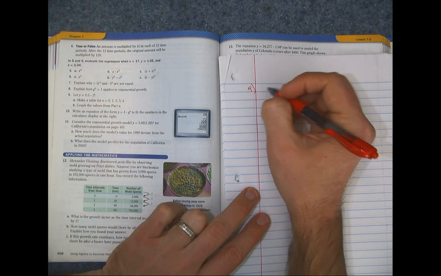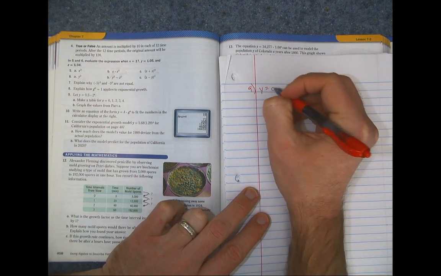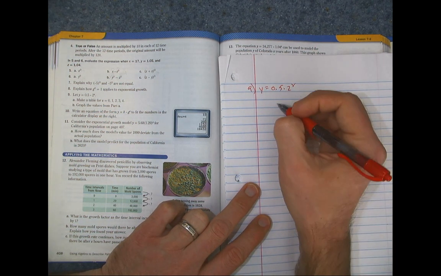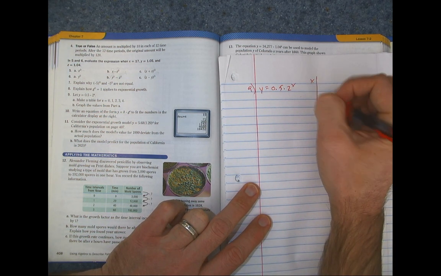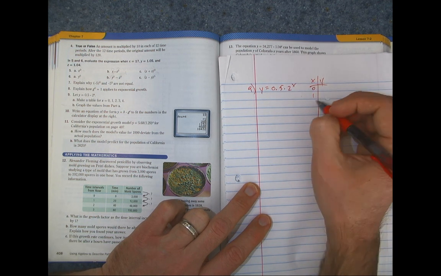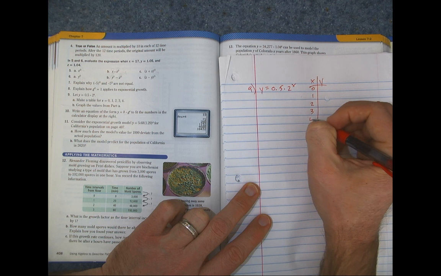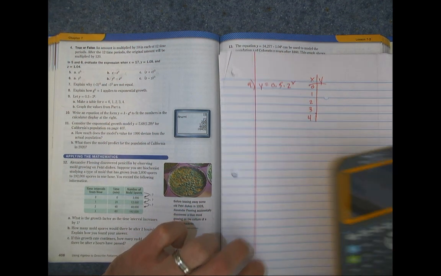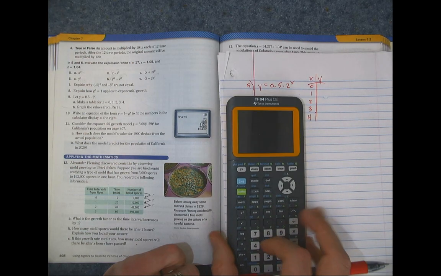Okay, number 9. We're going to use this equation. We're going to make a table. And we got to do x is 0, 1, 2, 3, 4. So basically we're just going to go ahead and fill in for y.